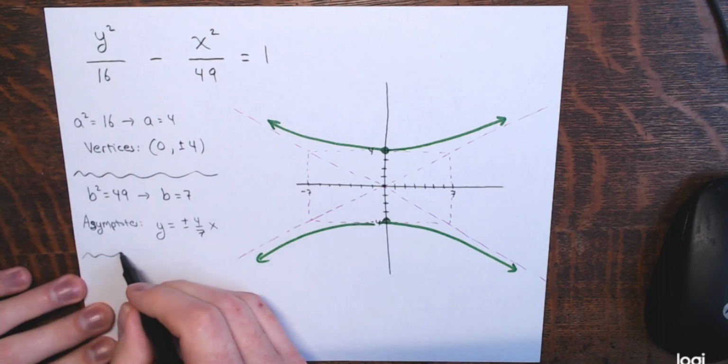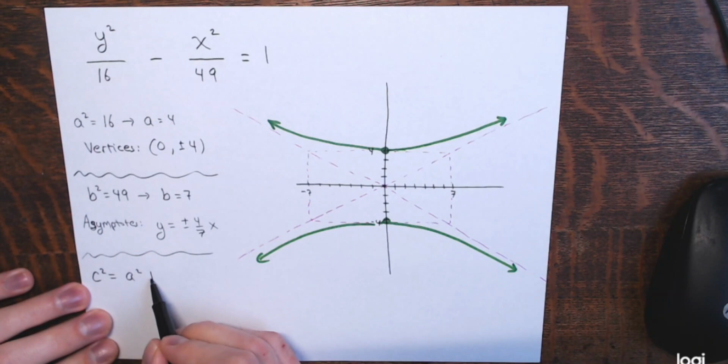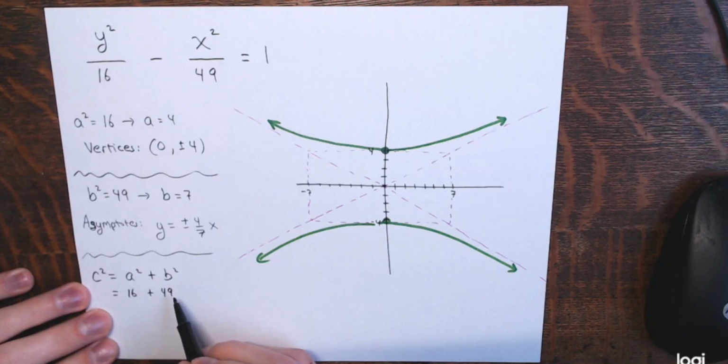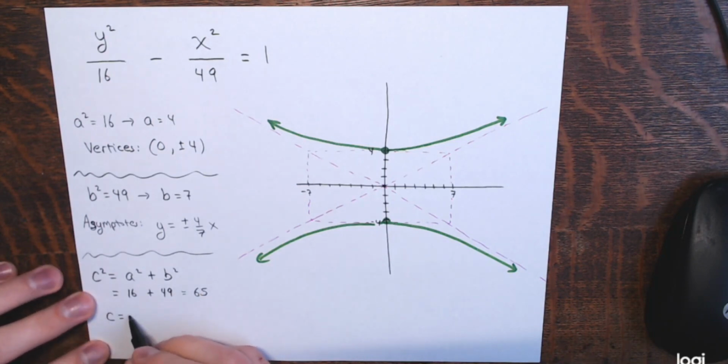And then finally the foci, right? c squared equals a squared plus b squared. So 16 plus 49 is 65. Right. So c is the square root of 65.